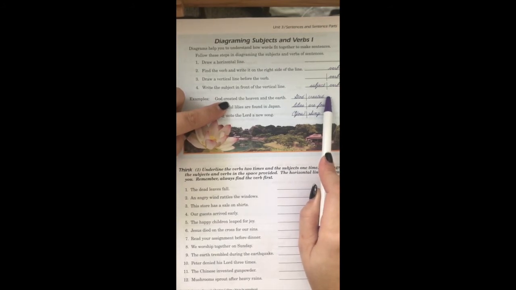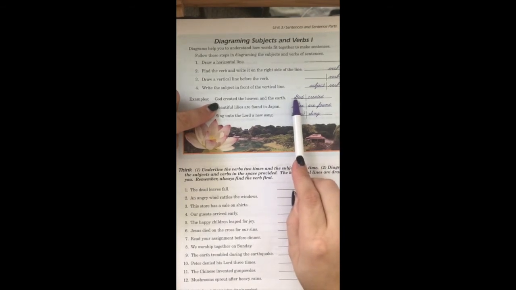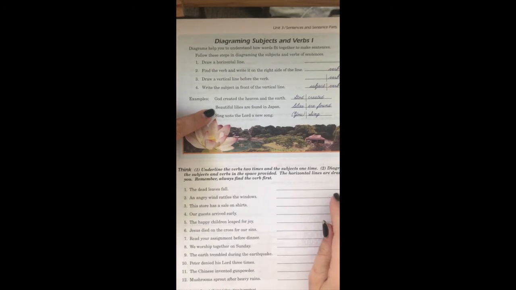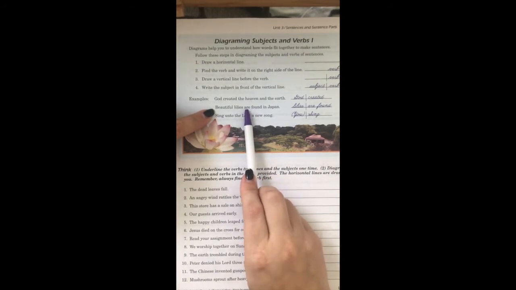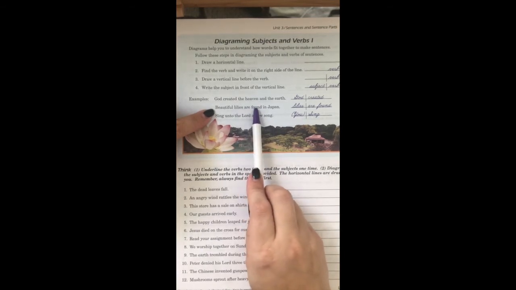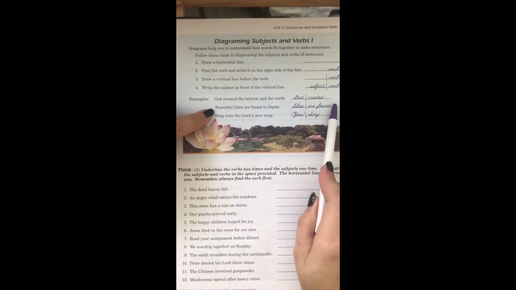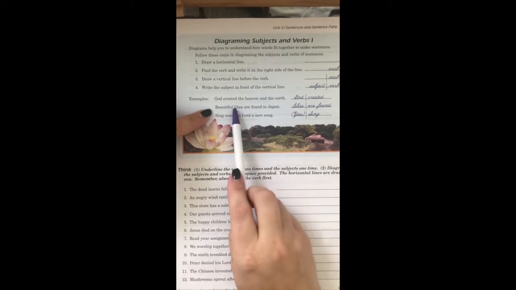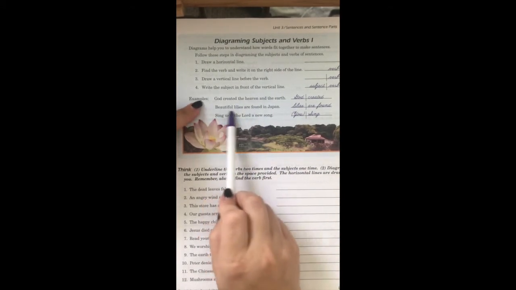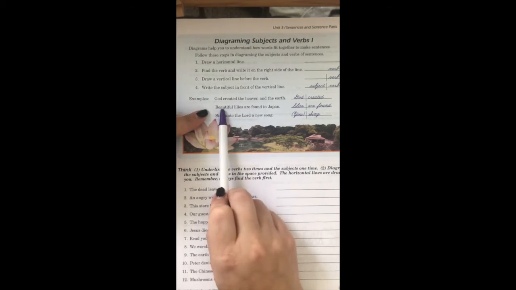And then what is the subject? God. So you would write that on the left side of the diagram. The second example says, beautiful lilies are found in Japan. What is the verb in this sentence? Are found. Remember that is a state of being verb that helps this verb. So are found would go on the right, and lilies, which is the subject, goes on the left. Notice that they just write the simple subject, not the whole subject that includes the adjective.